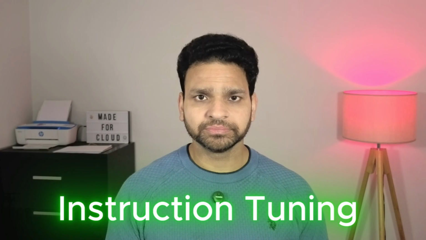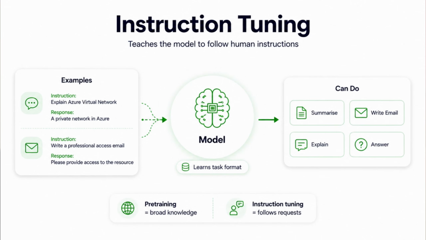Now, let's talk about instruction tuning. Instruction tuning means teaching the model to follow human instructions. In this stage, the model is trained on examples where there is an instruction and a good response. For example, if there is an instruction like "explain virtual network in simple words", a good response is: Azure Virtual Network is a private network in Azure where your cloud resources can communicate securely. There are other instructions as well, and many examples like this.